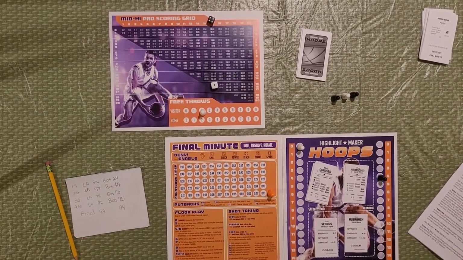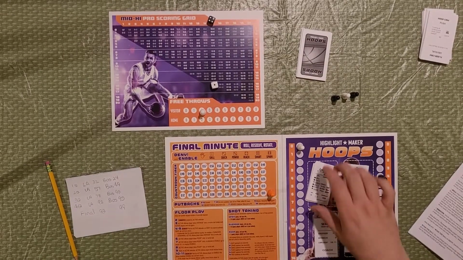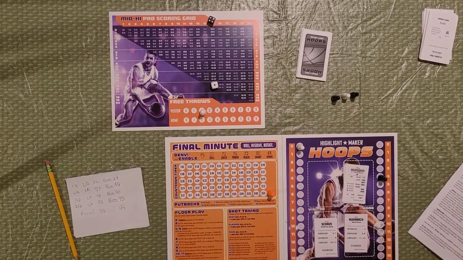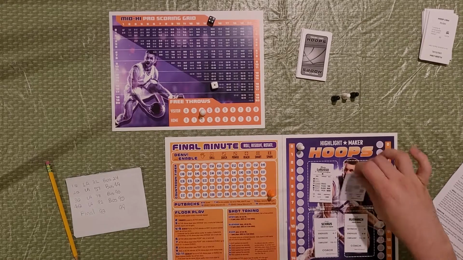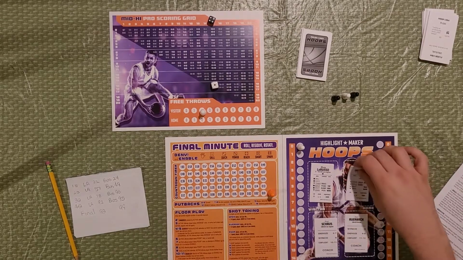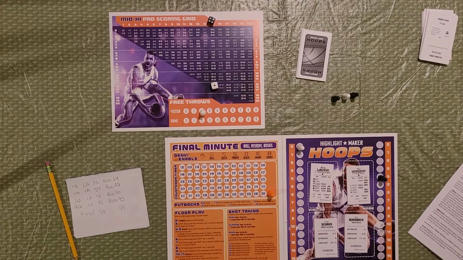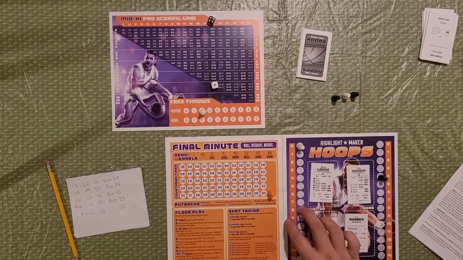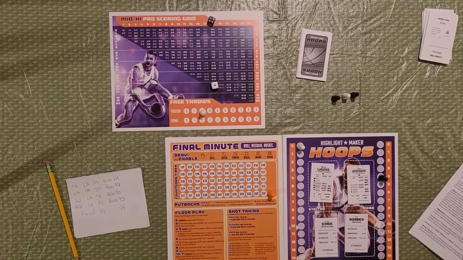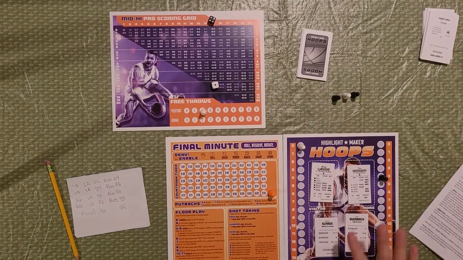So there you have a game of Highlight Maker Hoops. Hopefully I didn't make too many mistakes. I've played a few games now. Any mistakes I've made are probably things I've been doing wrong over and over again and just haven't realized it yet. I haven't fully absorbed the rules probably, so there may be some mistakes I made here and there as I've been going through, but hopefully you got the gist of the way this game works.